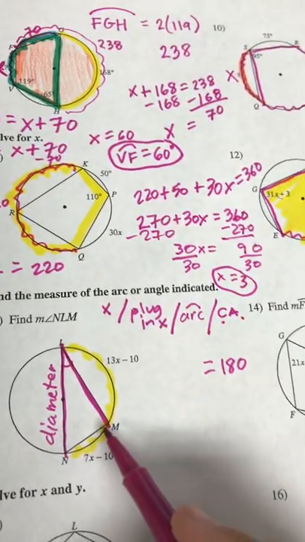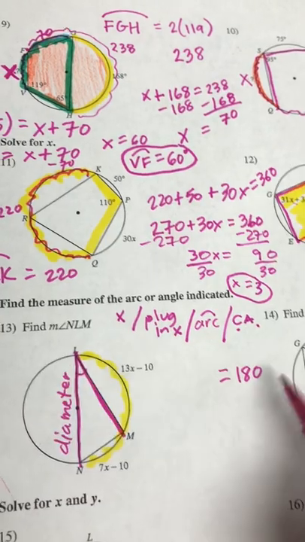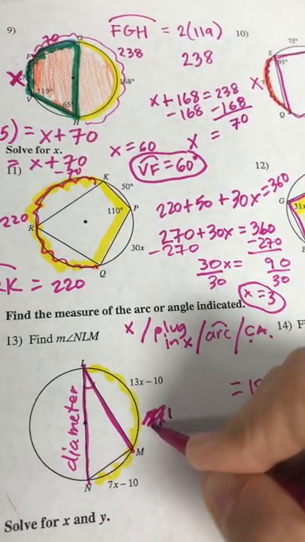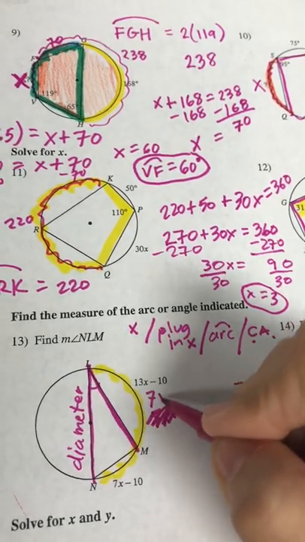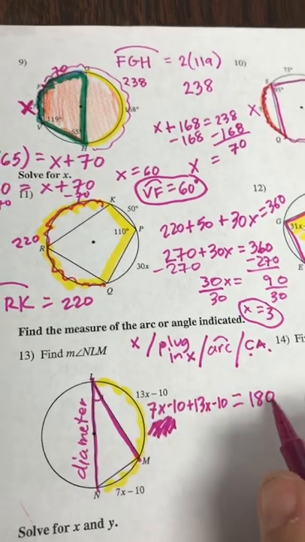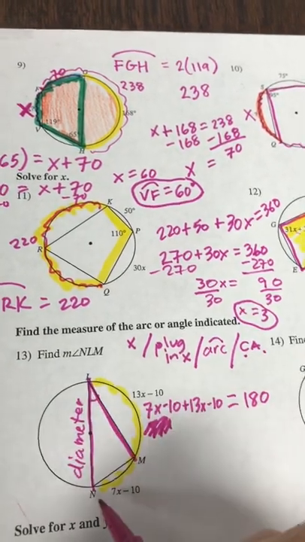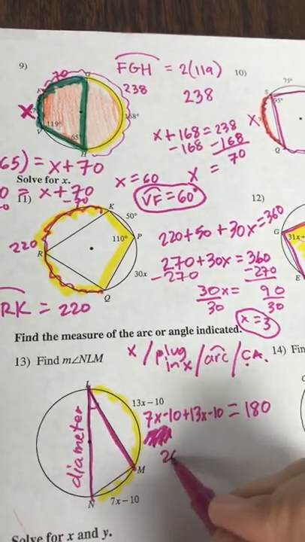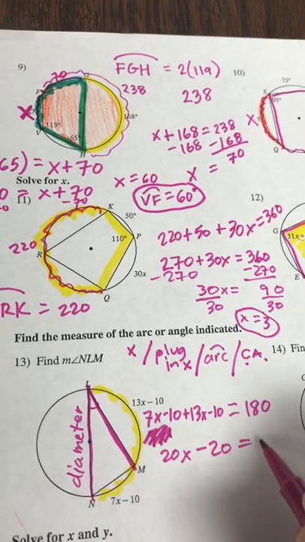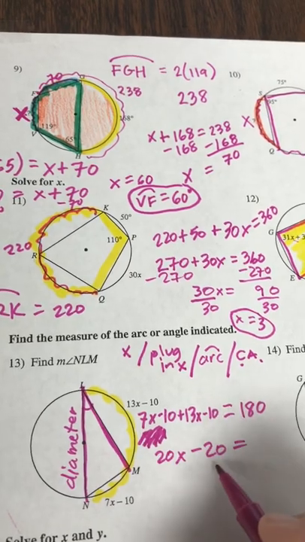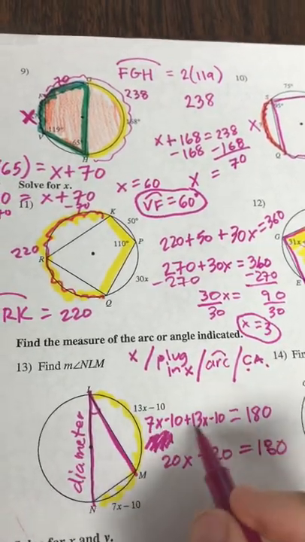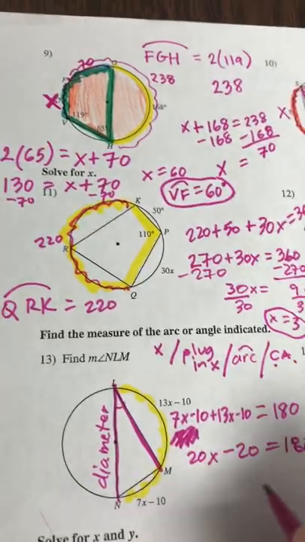So if I added these two arc lengths together, they have to equal 180 degrees. So 7x minus 10 plus 13x minus 10 would add together to be 180 because they're a semicircle. All right, so let's combine these two terms, and let's combine these two terms. Minus 10 minus another 10 would be the same as subtracting 20, and 7x's and 13 more x's would be 20x.